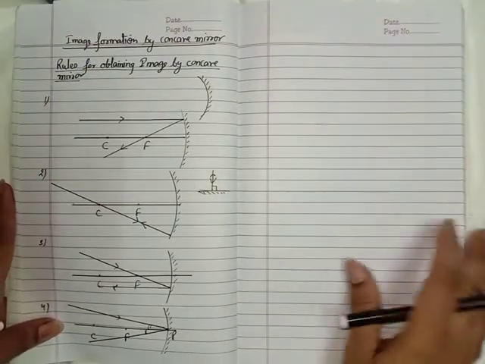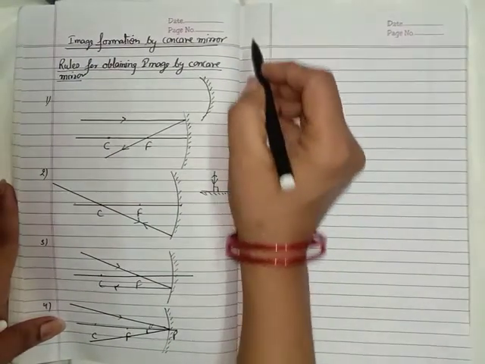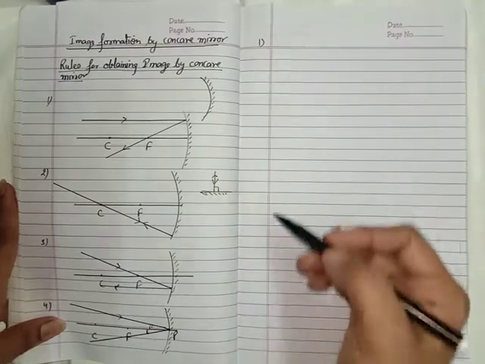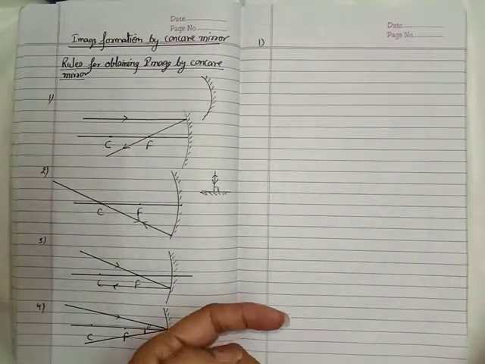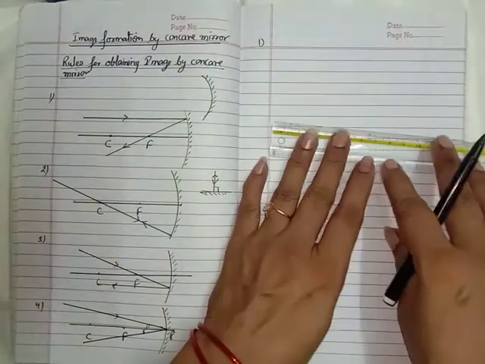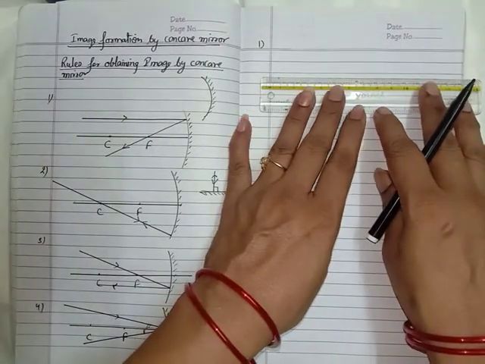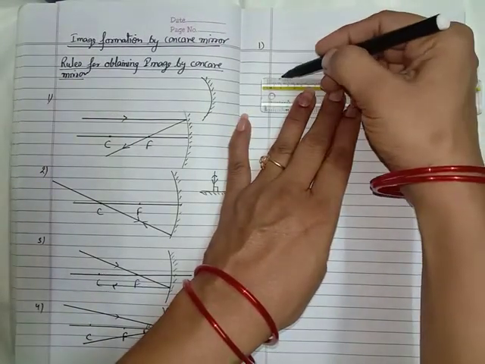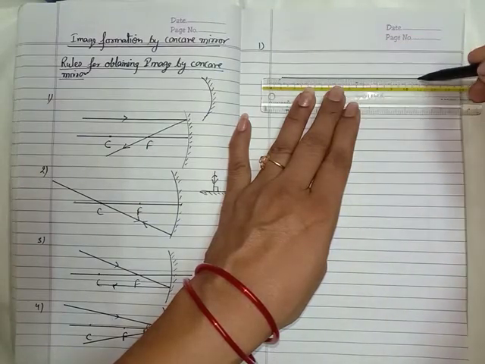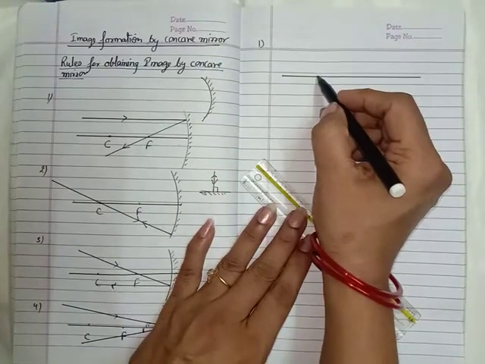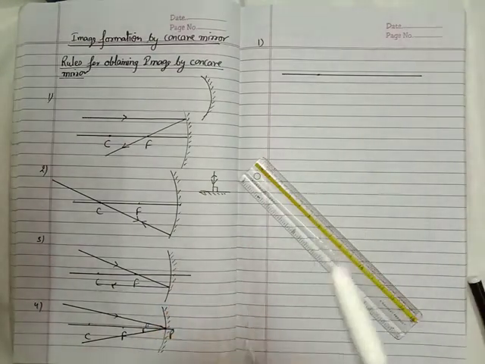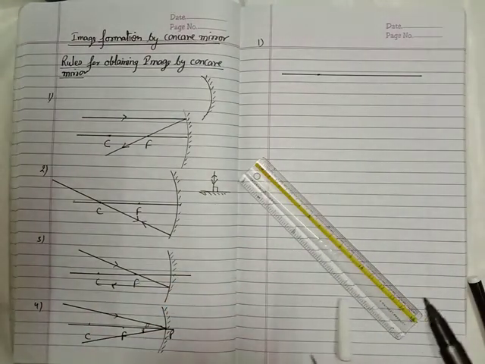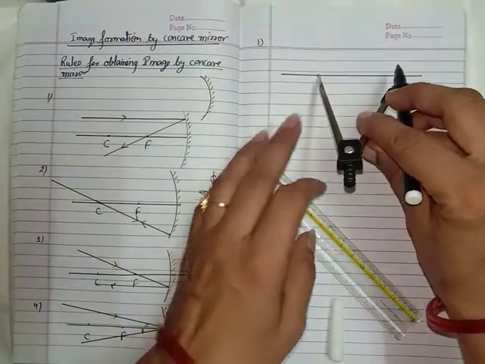I am going to adjust my copy. Okay, now the first one. Now in the first case, suppose we place the object between P and F. What is P? You know P is the pole and F is the principal focus. So you should always prepare the images by using the compass.